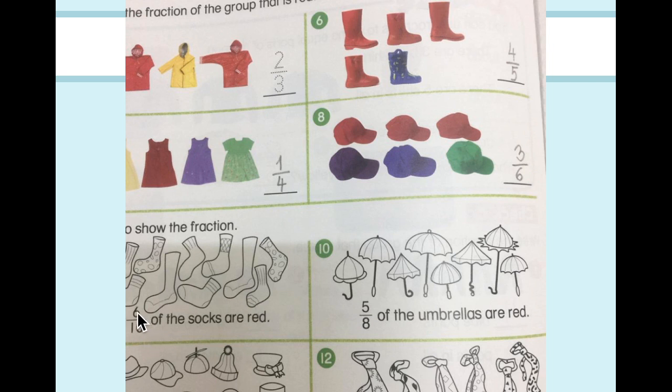Enjoy coloring. 6 socks, that will be red. 5 umbrellas, that will be red. 3 hats, that will be red. And 1 of the ties, that will be red. You can choose any one of them.